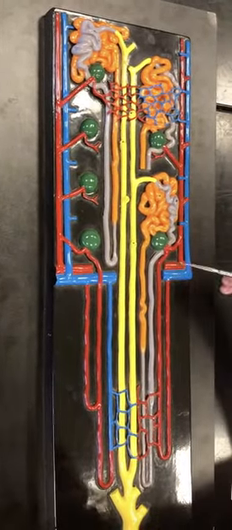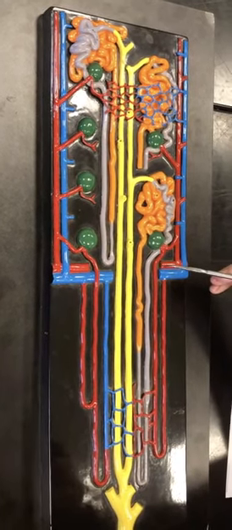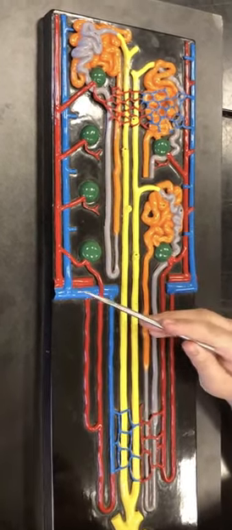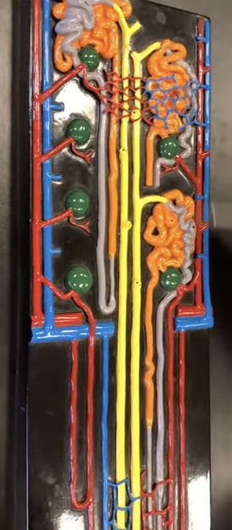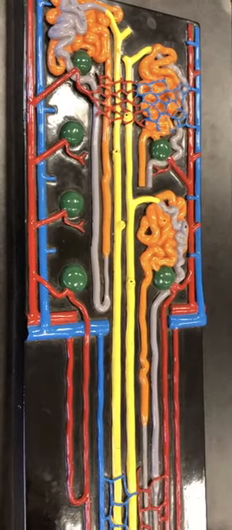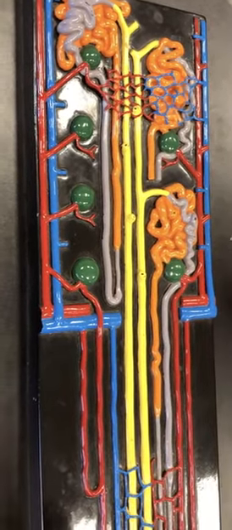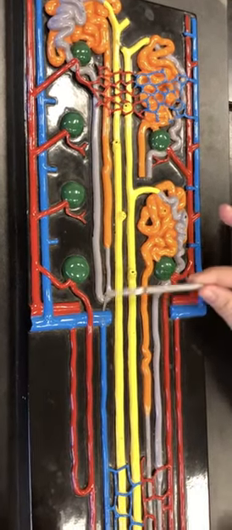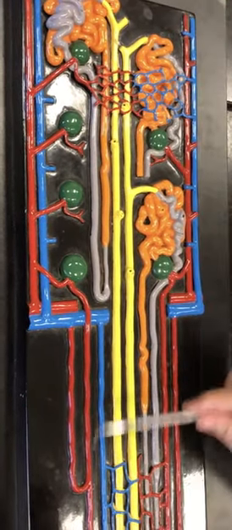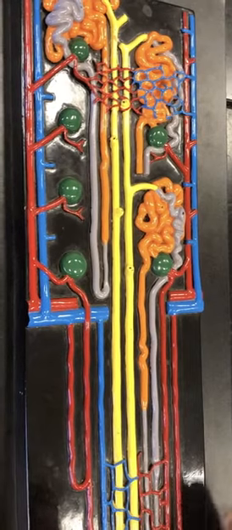If we were looking at the kidney model, the division line would be the arcuate artery and the arcuate vein, which divides the renal cortex from the renal medulla. We're going to go through blood flow first, and I'm going to show you the differences between the blood flow through the cortex and then the blood flow through the renal medulla.